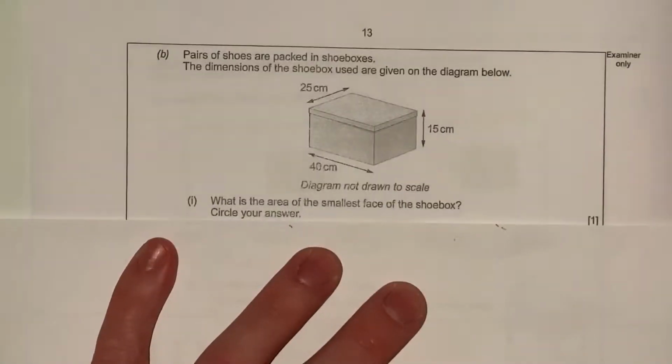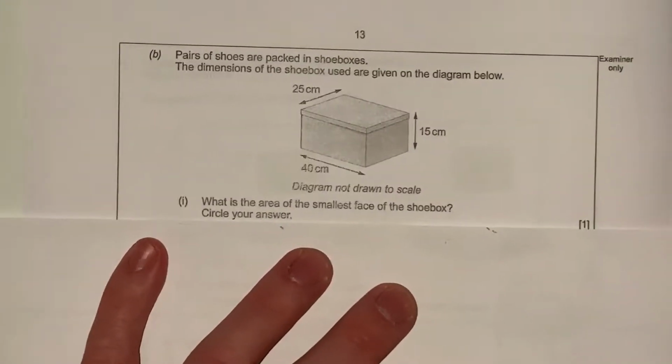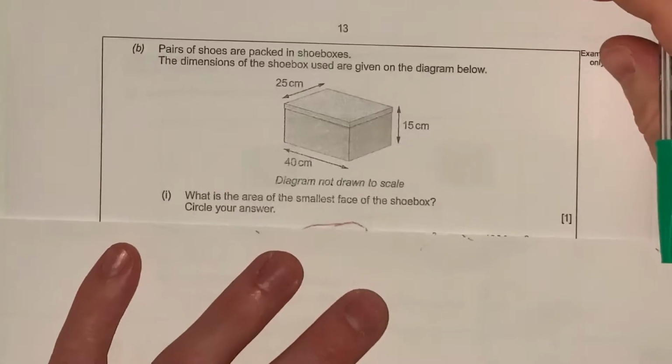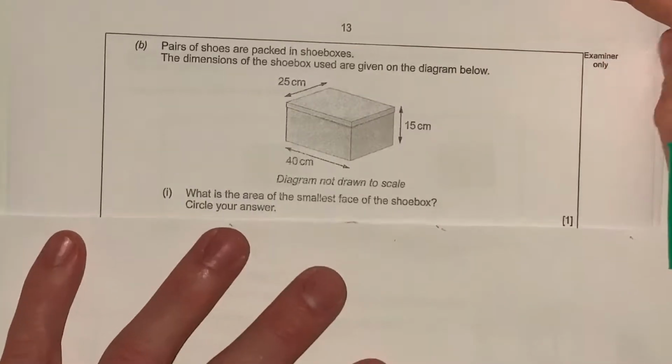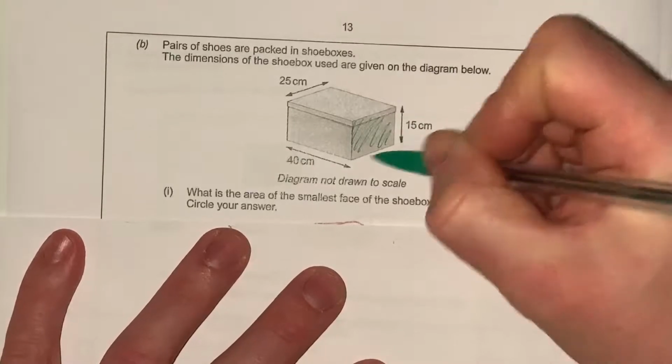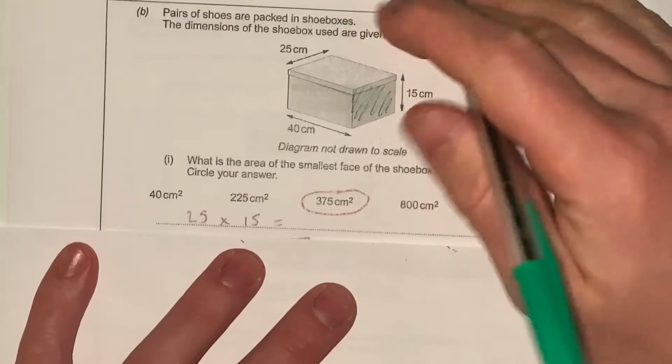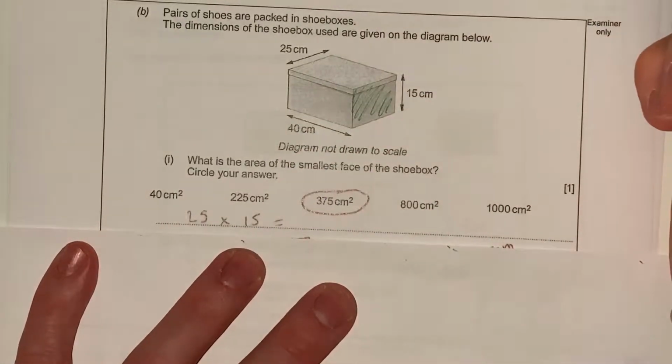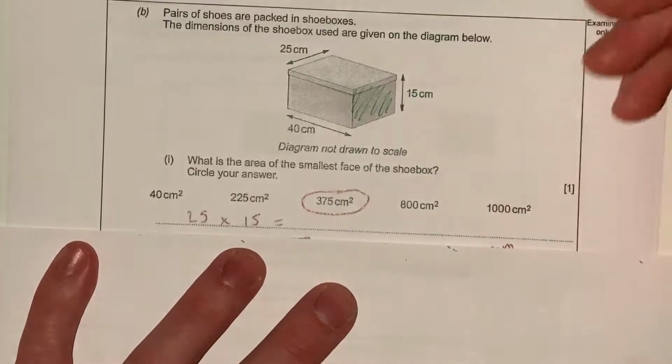All right then. This question is pretty tricky, but for this 1 mark at the beginning, it's quite nice. The smallest face, we want to find the area of it. Well, this is the smallest face by here, which is 15 down, 25 across. So I need to do 15 times 25 without a calculator, obviously, guys. Use Napier's bones, and it gives you 375.